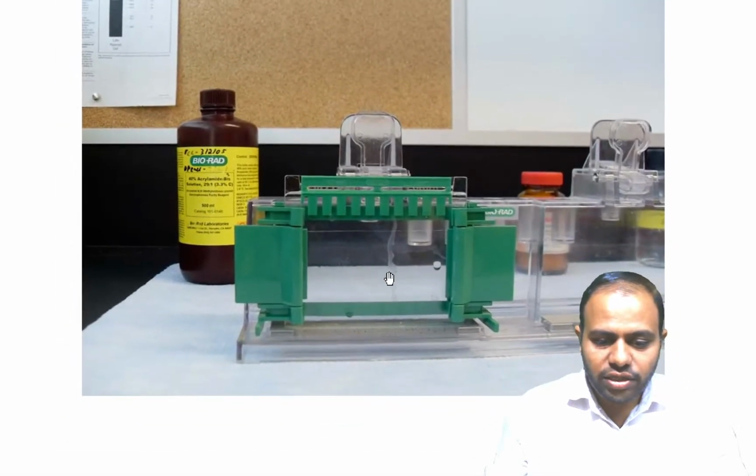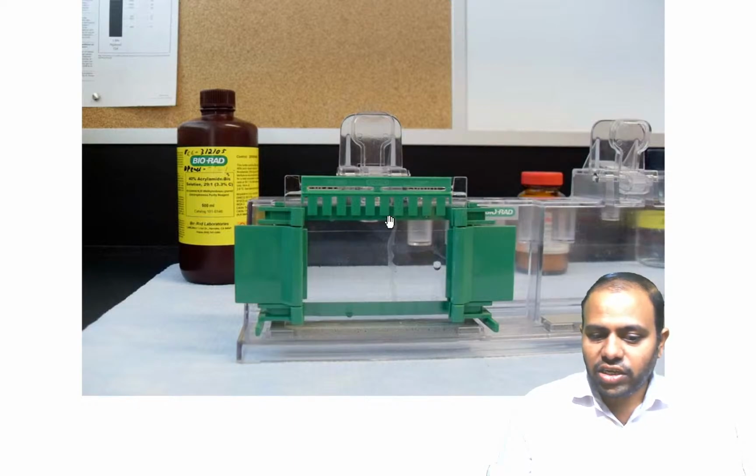Okay, you can see this interface is actually the difference between the stacking gel and the separating gel. The upper one is the stacking gel, and the lower one is the separating gel. Okay, and you put the comb, and slowly you remove the comb afterwards, after the gel is polymerized. The comb has to be removed very slowly.